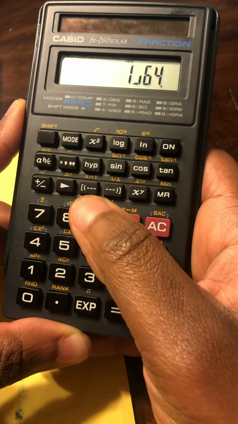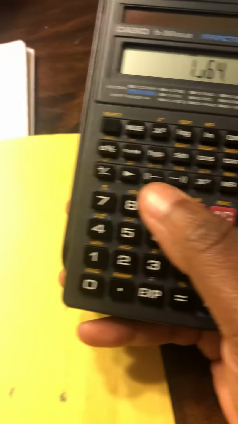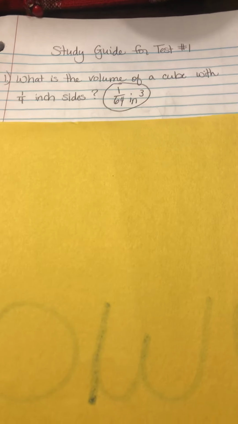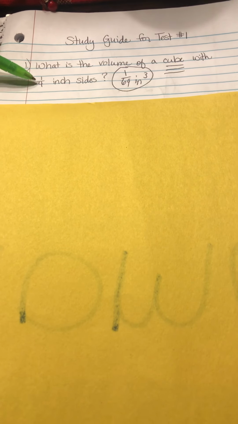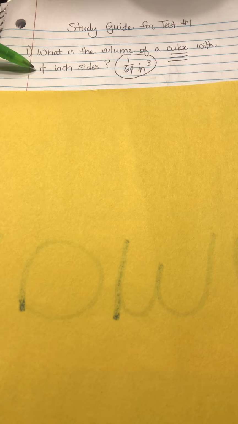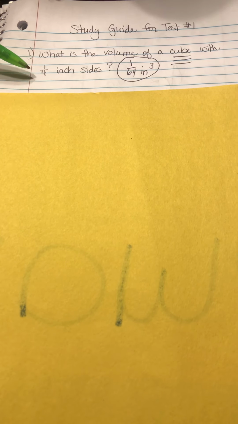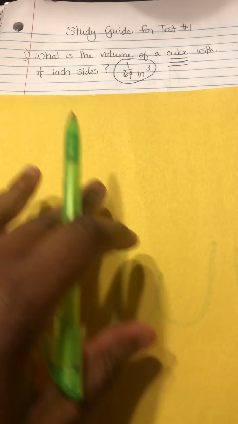Once I press equal, I get 1/64, okay? So for our very first one, it'll be 1/64 inches cubed. That's with a baby 3, or you can put cubic units. Okay, so that's how we do number one. Remember, if it says a cube, that means all 3 sides are the same. So the length, the width, and the height are all 1/4 inches. And all I have to do is just multiply those 3 out by using the calculator.